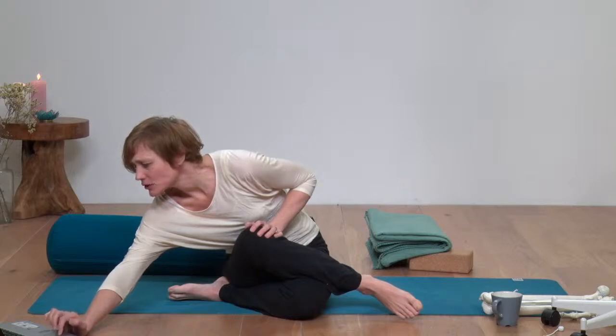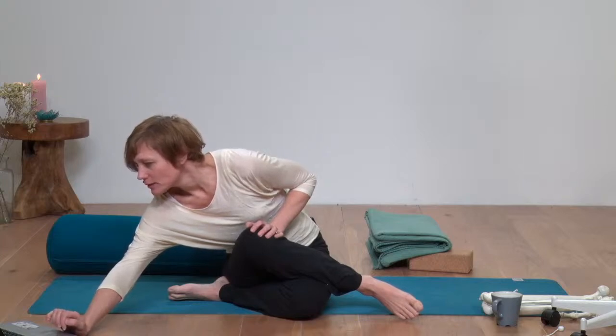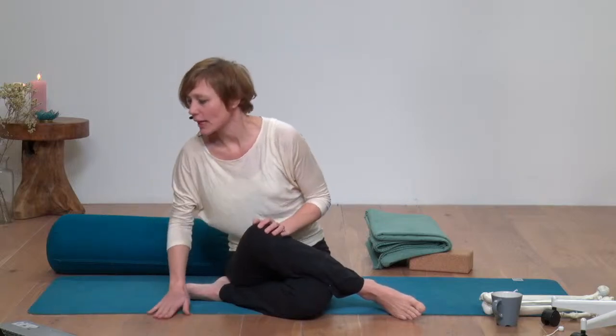Claudia says: I feel it in the knee the most, and I think my internal rotation is limited. Yeah, I think so too, Claudia.